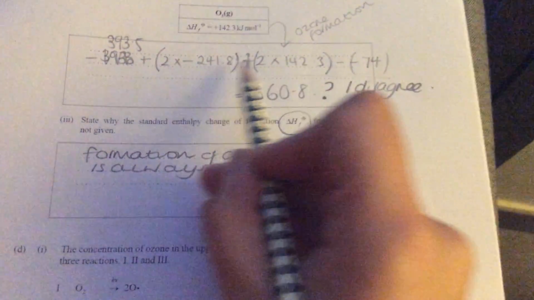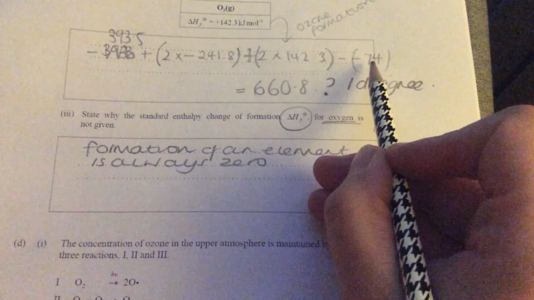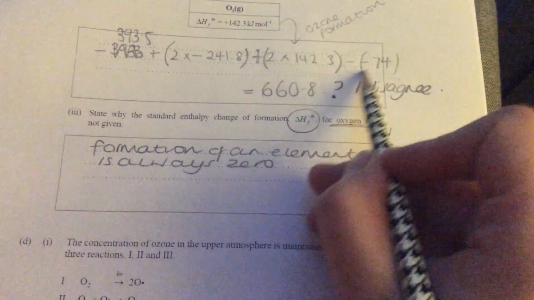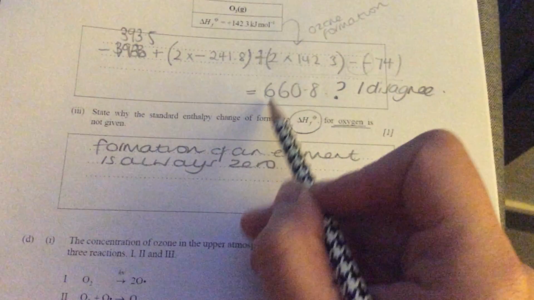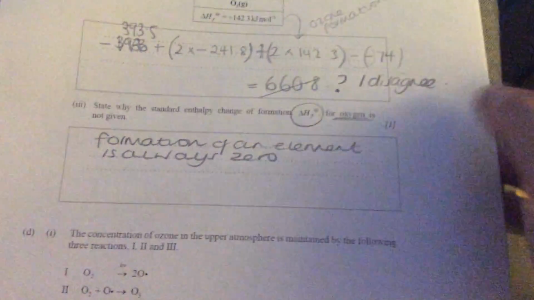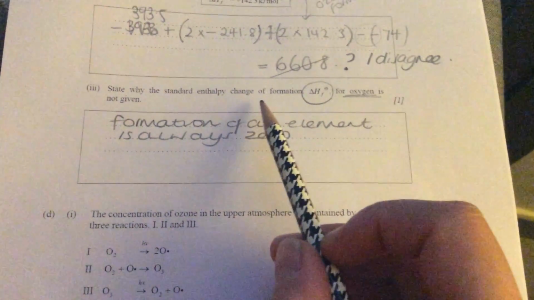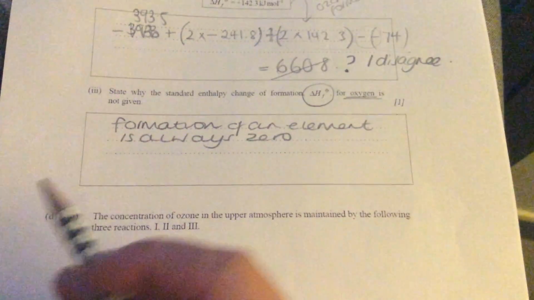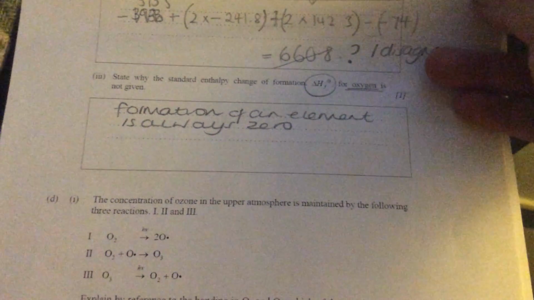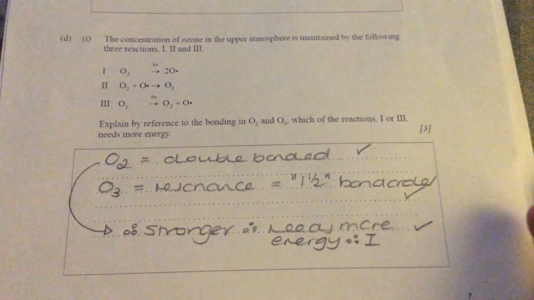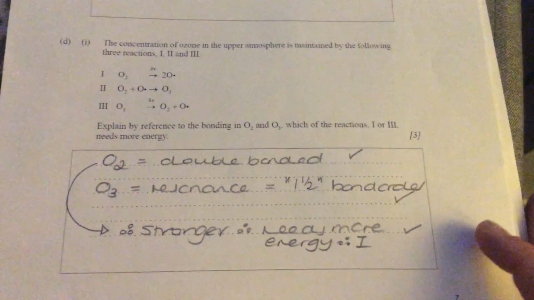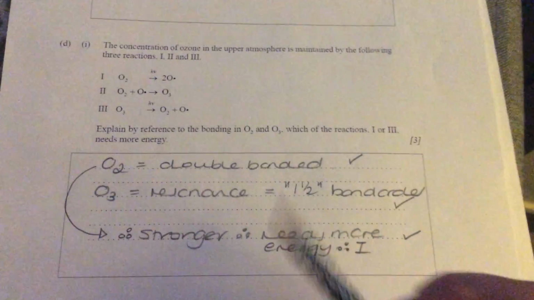But if I do this statement and I minus the 74 rather than adding the 74, minus a minus, then I do get 660. So I disagree with this, but if you disagree with me, do let me know. State why the standard enthalpy change of formation for oxygen is not given, because you're forming it from its elements in their standard states, and oxygen is oxygen in its standard state, so it can't be formed, therefore it is going to be 0. Next question is asking you about bonding in oxygen and ozone.